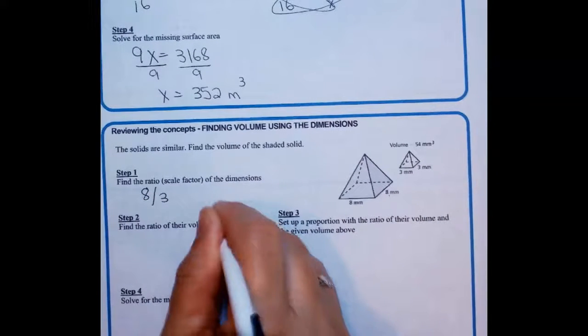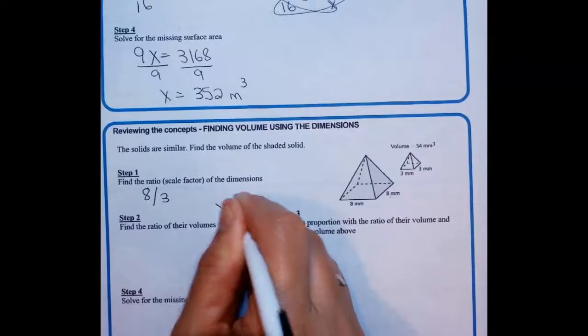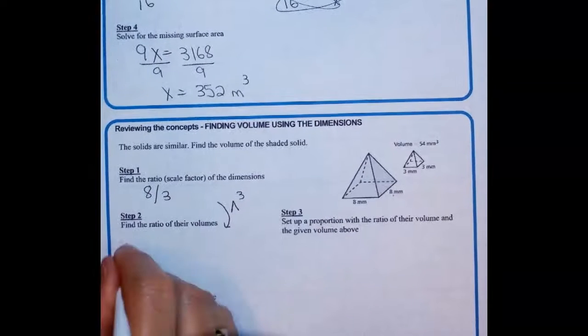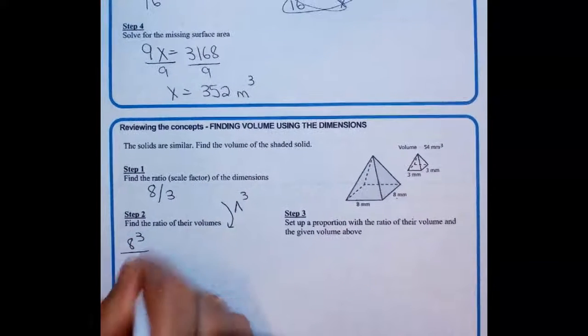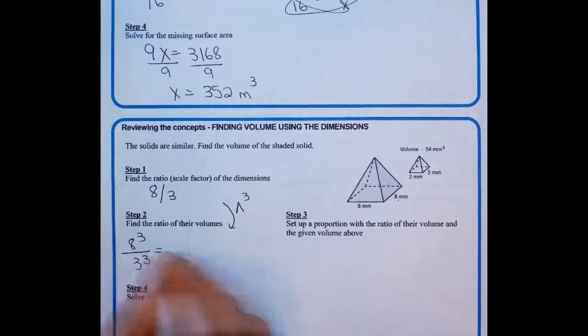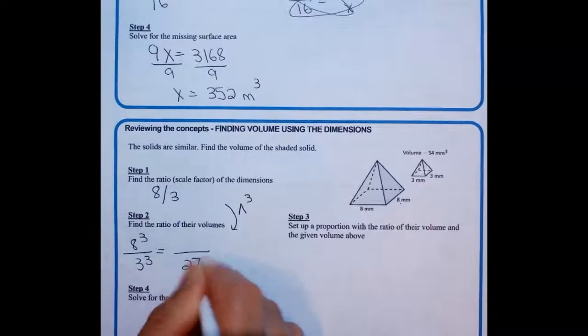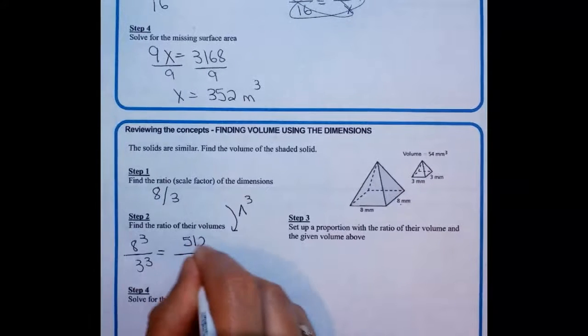If I'm going to volume, remember that's the third dimension, so I need to raise each one of these to the third power. So I'm raising 8 to the third and 3 to the third. Well, 3 to the third I know is 27, 8 to the third is 512. So that means the ratio of their volumes would be 512 to 27.